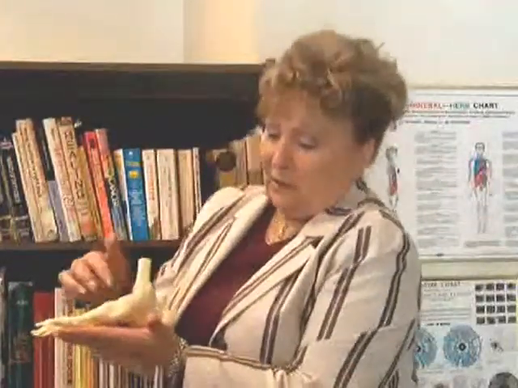And this is an example of a better foot. This is a little bit better. It's not quite so flat, but the arch isn't quite up where it belongs either.